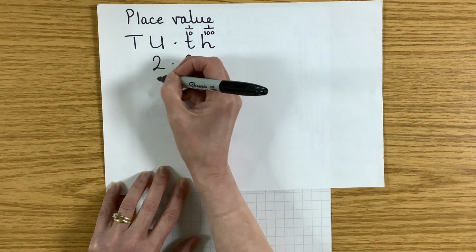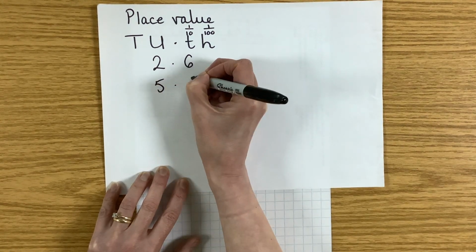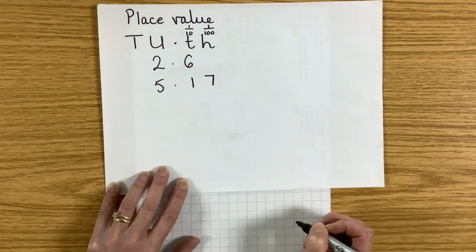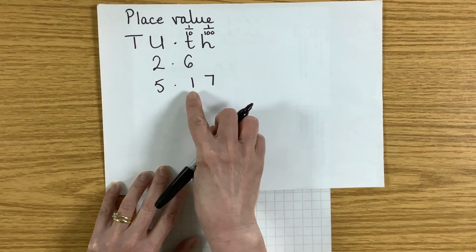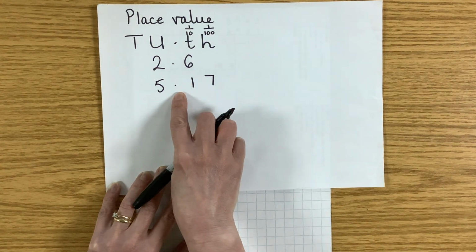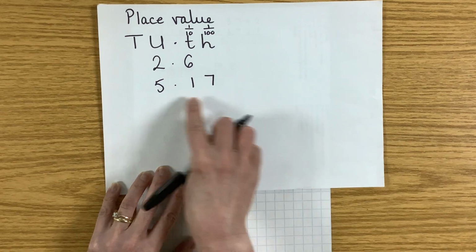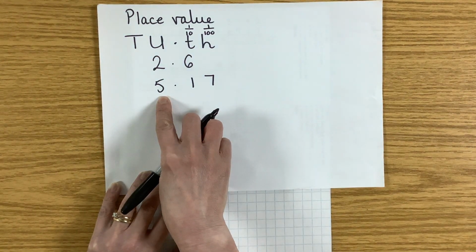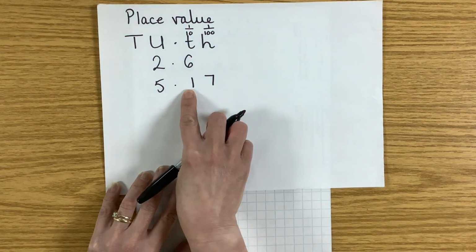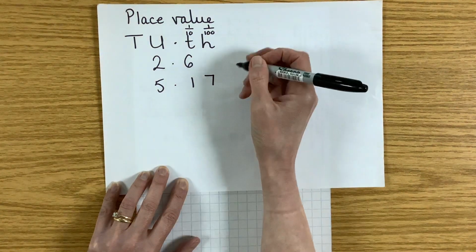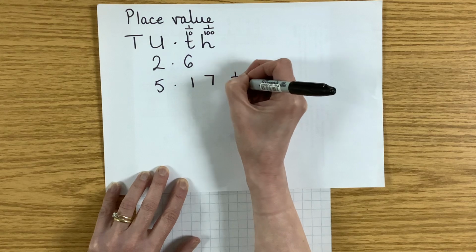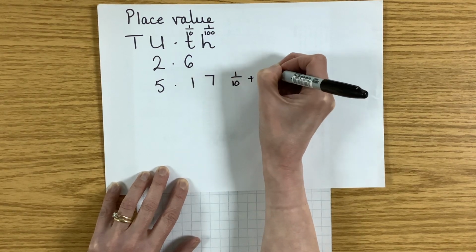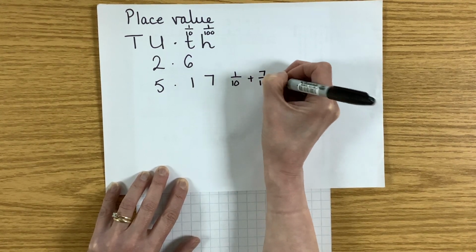If I was to write down 5.17, remember after the decimal point, say each number separately. What does 5.17 mean? Well, I've got my 5 units. I've got 1/10 and 7/100ths. So I could think of that as being 1/10 and 7/100ths.